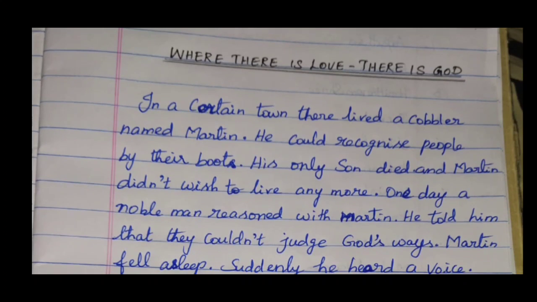Then look at the title for the story: Where there is love, there is God. You have to give a suitable title, children. According to the story, we have given the suitable title here: Where there is love, there is God. So this is the title for the story. Let's read the story here.